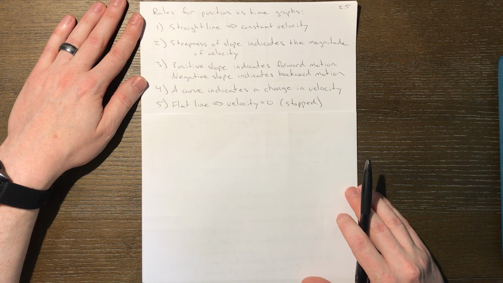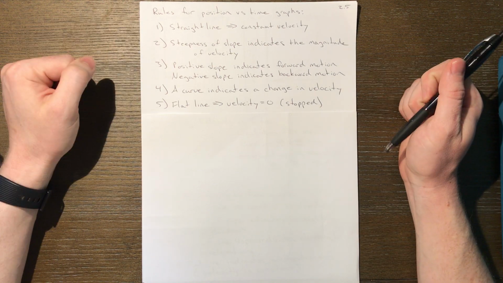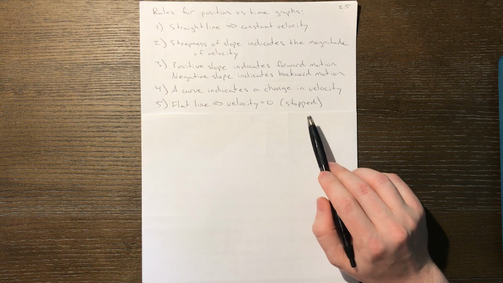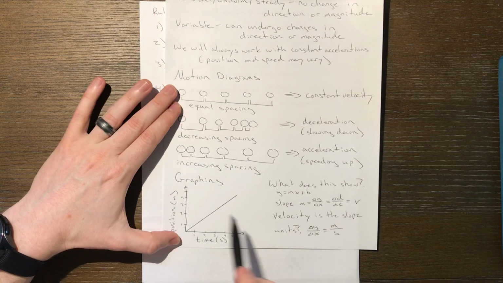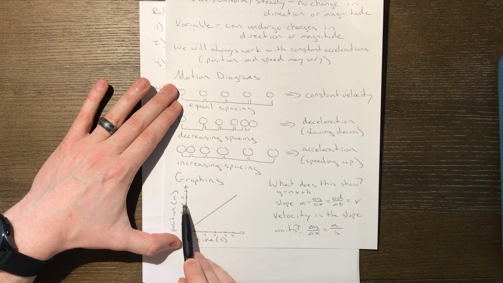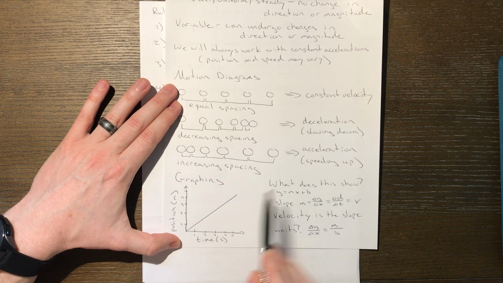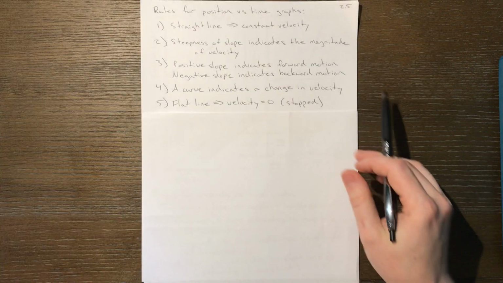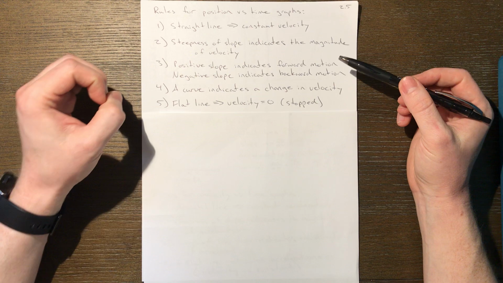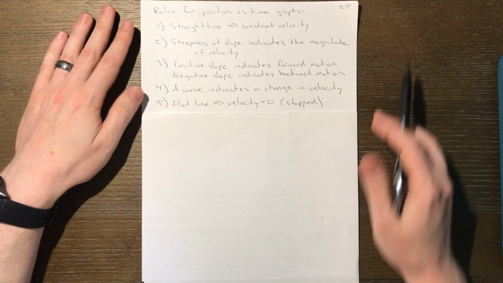And lastly, this is a special case of the first rule, but if you have a flat line, that means your velocity is zero. Your position is stopped. A flat line, you're at some position, and it's not changing as time goes on. You're at 3 meters, and that doesn't change. You continue being at 3 meters. And that's still a constant velocity. It's just a velocity of 0.